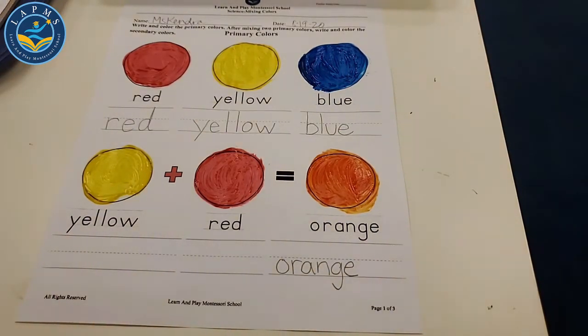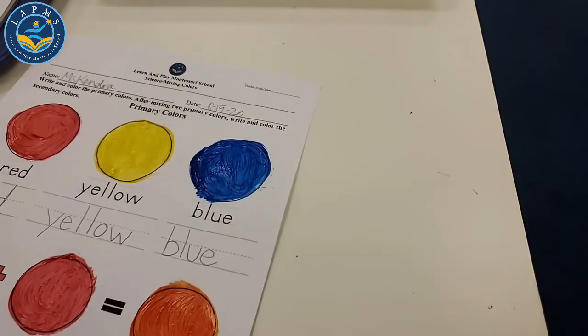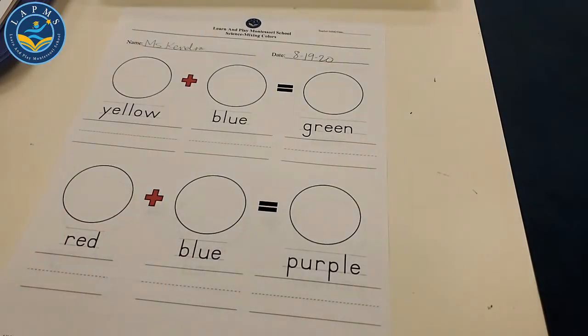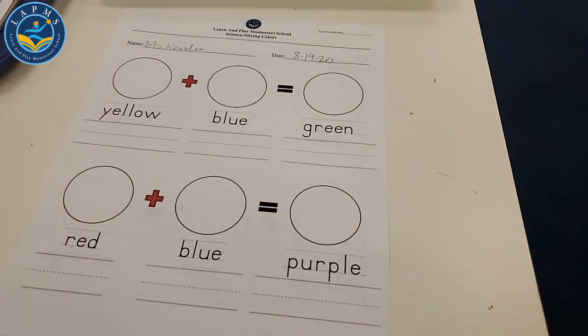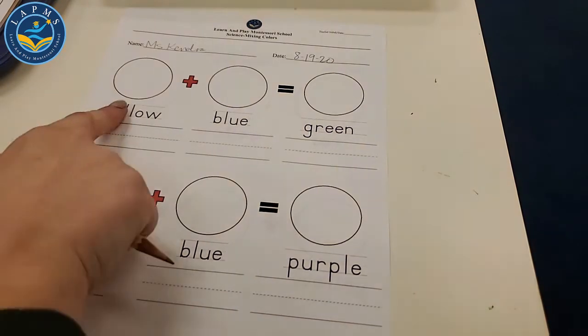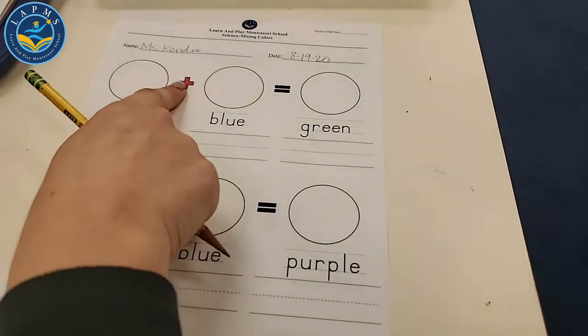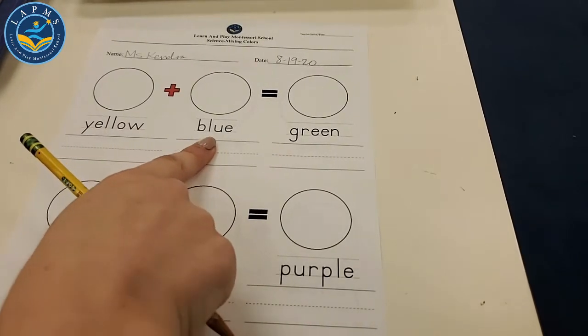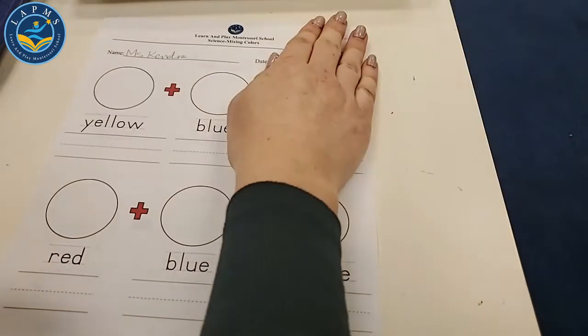Now let's take a look at the next colors to make. Here we have yellow plus blue. What do you think yellow plus blue is going to make?